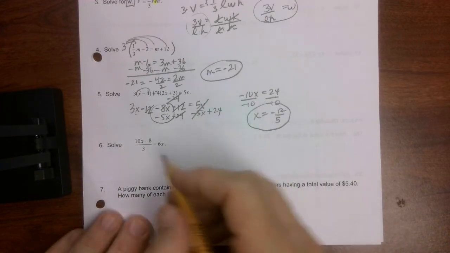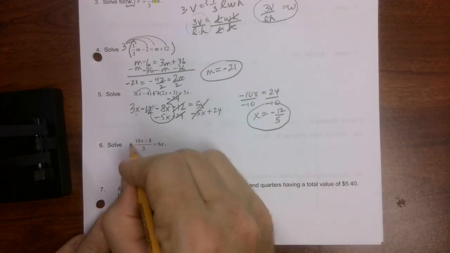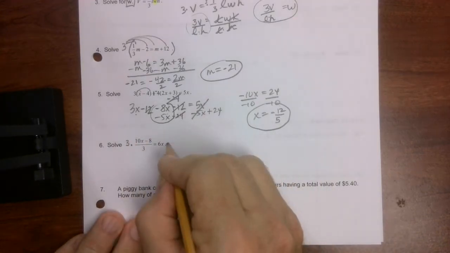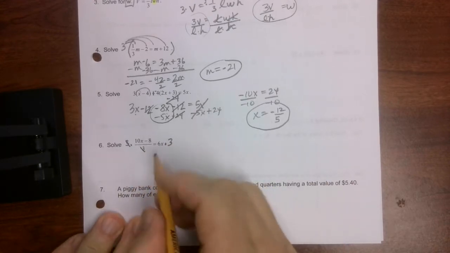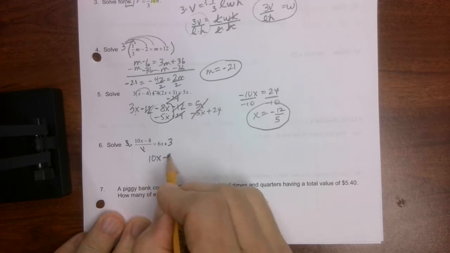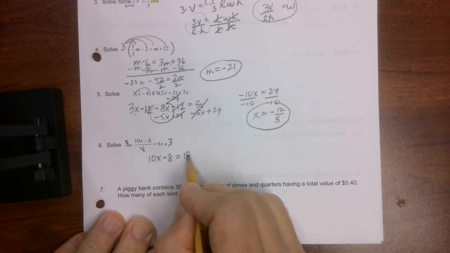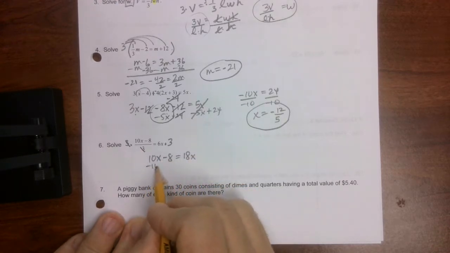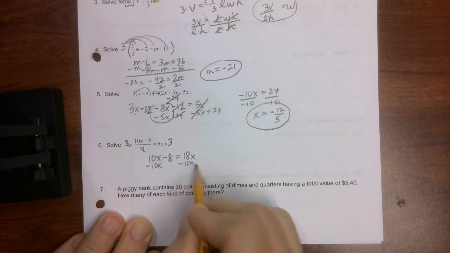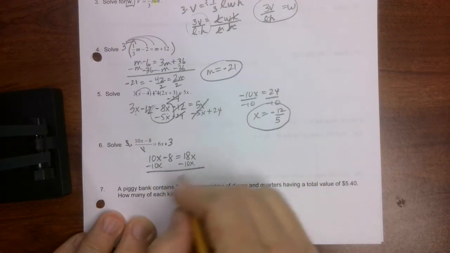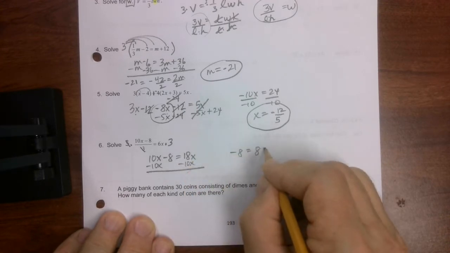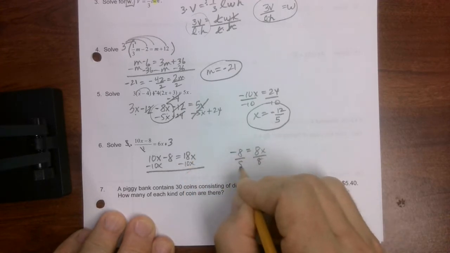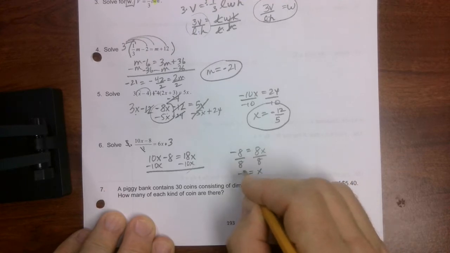Number 6, we don't like that 3 down there, so we just multiply by 3, but you got to multiply this side by 3. So these 3's cancel. I get 10x minus 8 equals 18x. Now I'm going to subtract 10x, subtract 10x, and I'm going to turn this guy, well, I'll just leave it. Negative 8 equals 8x, divide by 8, divide by 8, I get x is negative 1.